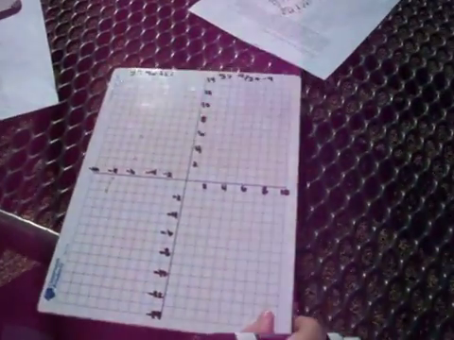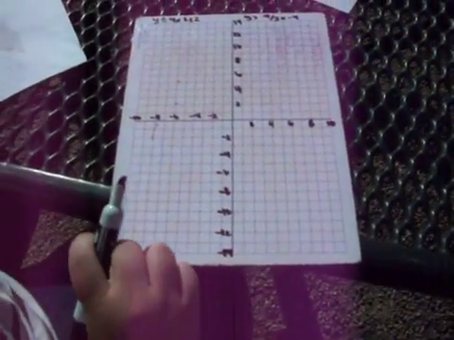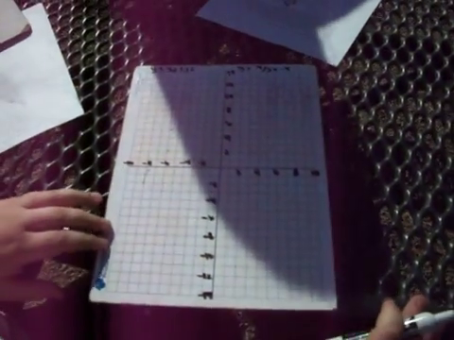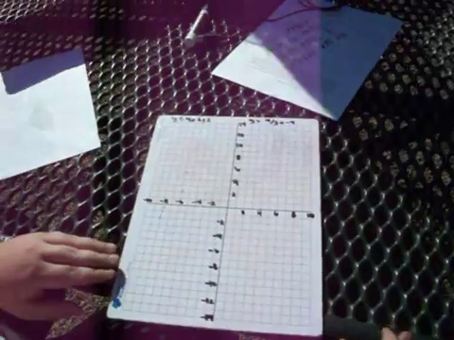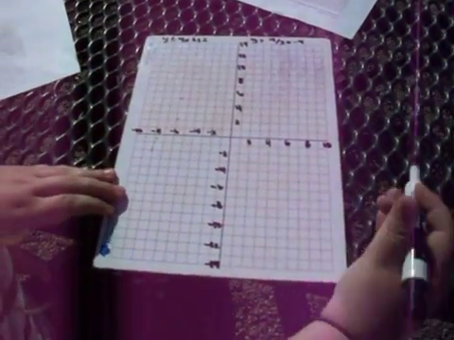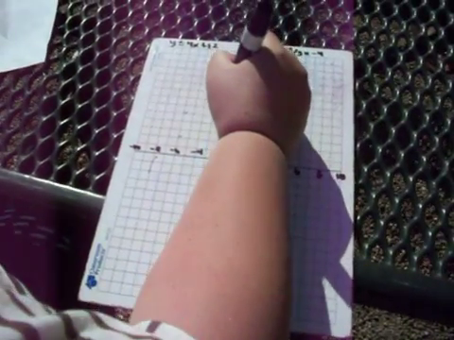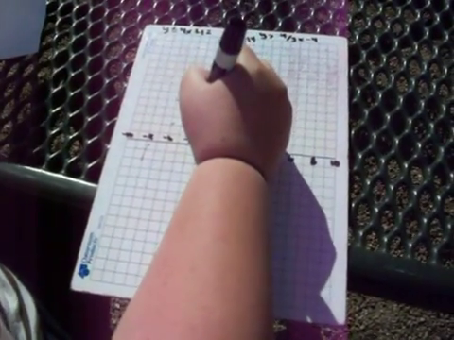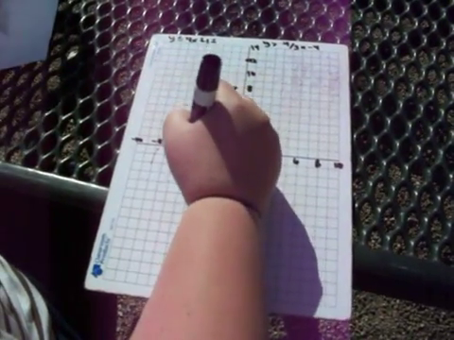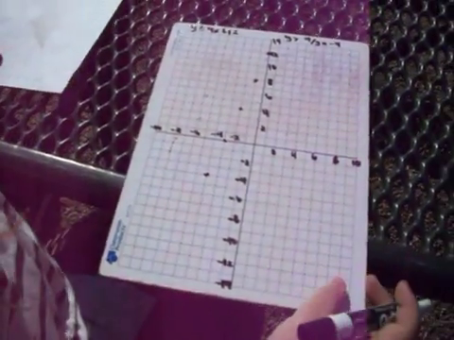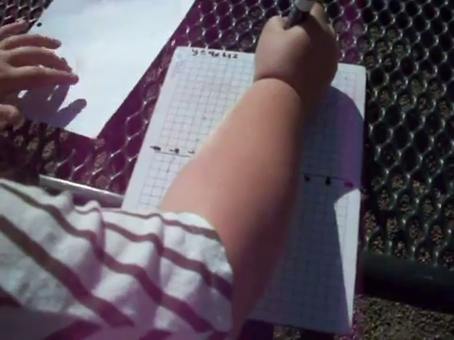And then for graphing, we're going to do y is less than or equal to 4x plus 12, and y is greater than 4/3 x minus 4. So for 4x plus 12, you put a dot at 12. And then since it's 4x, you go over 1 and down 4. And then for this one, it's going to be a solid line because it's equal to.